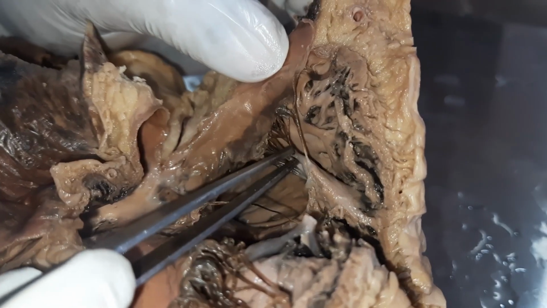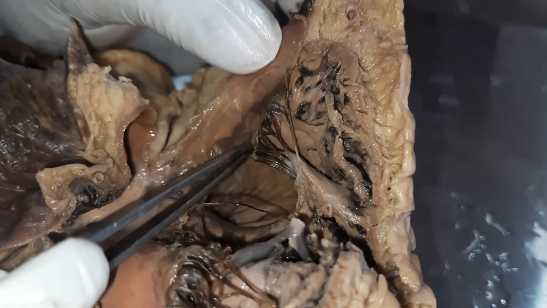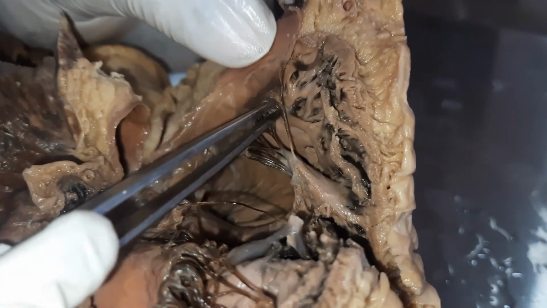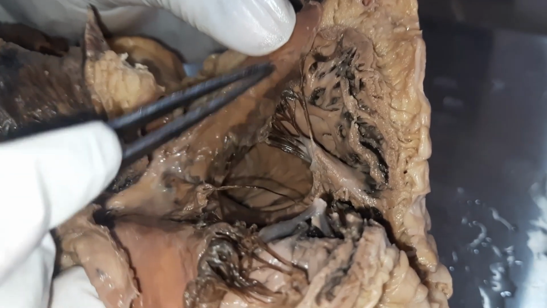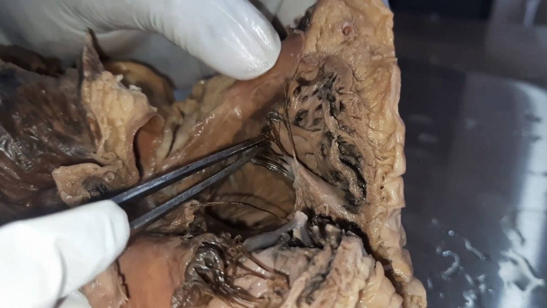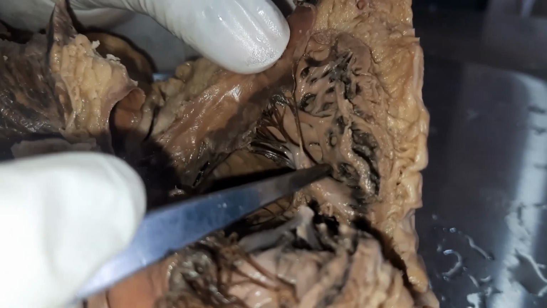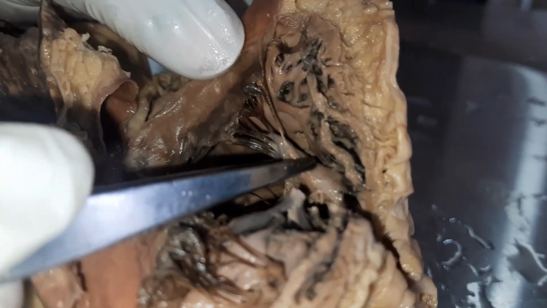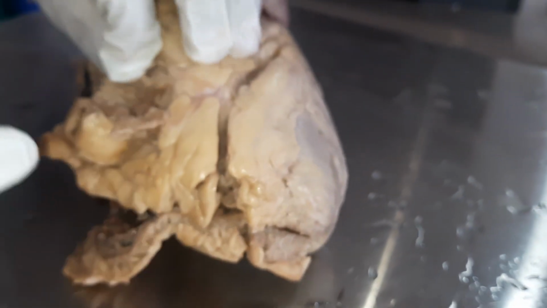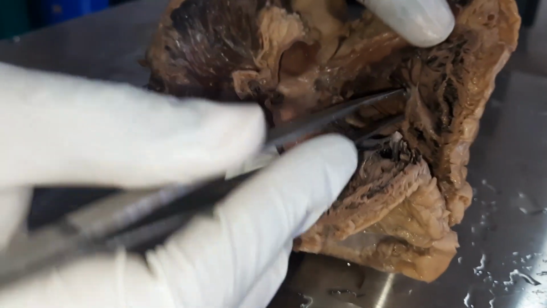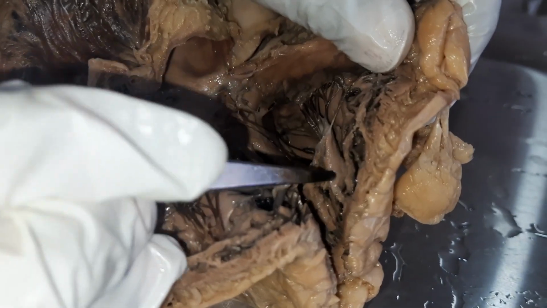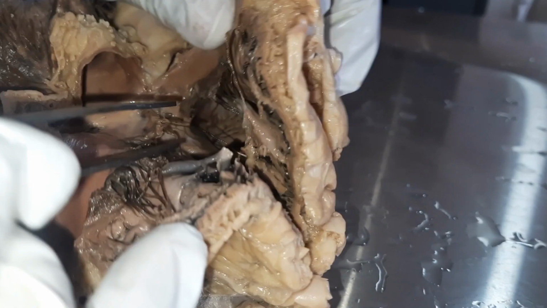Chorda tendineae is attaching to the free end of the leaflet of the tricuspid valve. So here this is one leaflet which has a base and apex. The apex is attached to the chorda tendineae. Chorda tendineae is attached to the apex of papillary muscles. There are three papillary muscles as we can see here. This is the anterior aspect. There is a papillary muscle here which is coming from the anterior wall, and that is called the anterior papillary muscle.